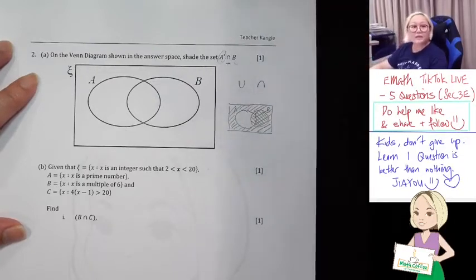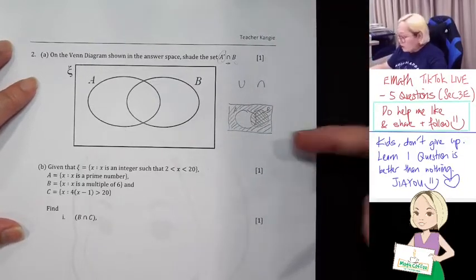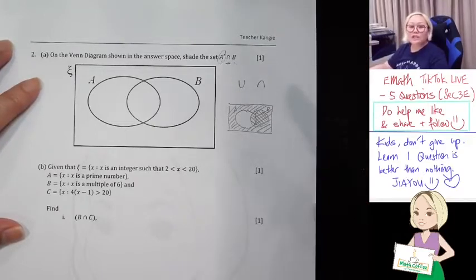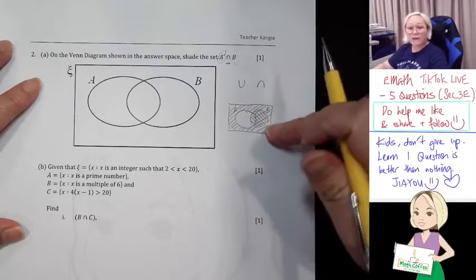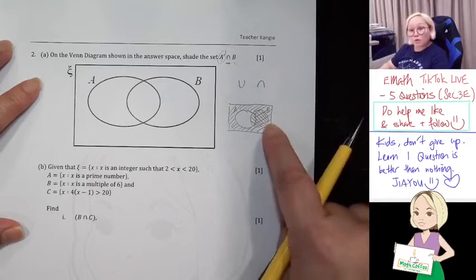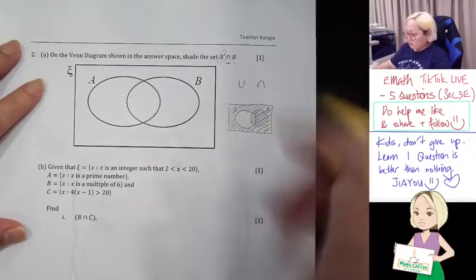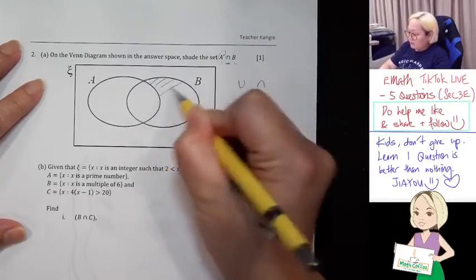Understand? The other direction. Then by looking at it, which region has two lines? It means that it will be the overlap. You understand? So the region with two lines is the answer. So that means the answer is this part.